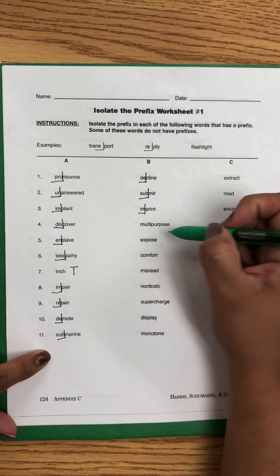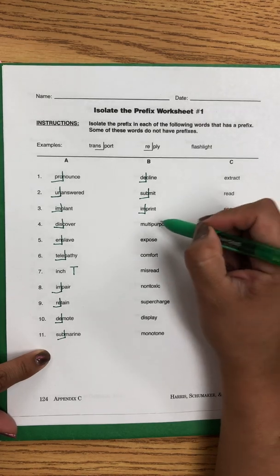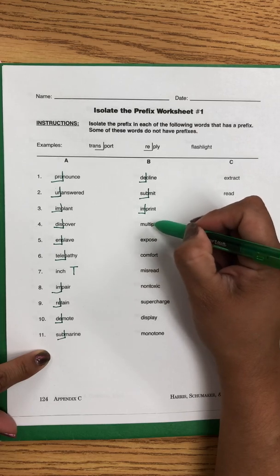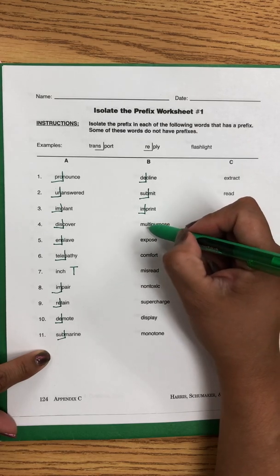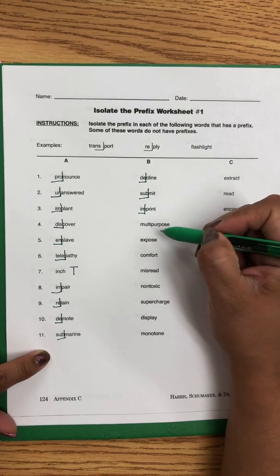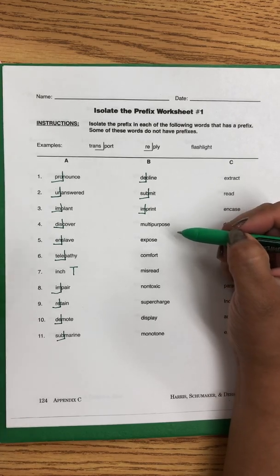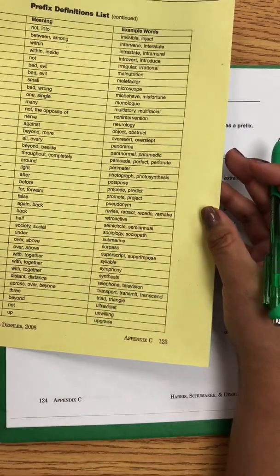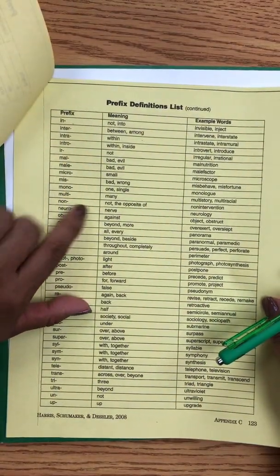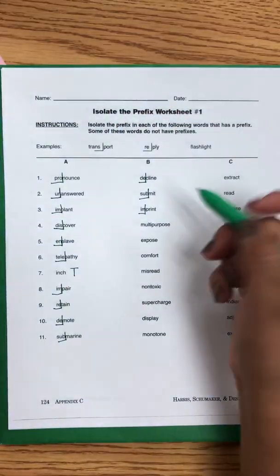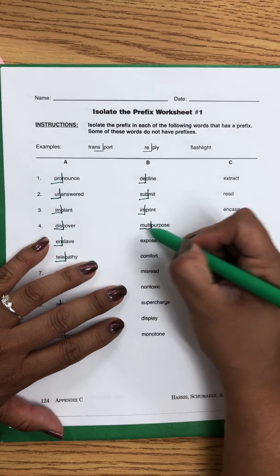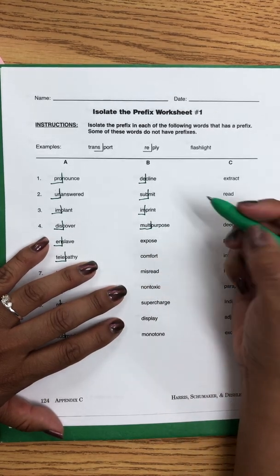multi-purpose. So multi-purpose is a little confusing to me because to me it could be a compound word, which multi could stand alone and purpose could stand alone. But then if I think about it, I've never heard multi by itself. So I think it might be a prefix. So for this purpose, I'm going to go back to my prefix sheet and I'm going to look up multi. And if I look it up, it is there and it actually means many. So I'm going to separate it here. And I know what purpose means, so multi-purpose is something that has many purposes.